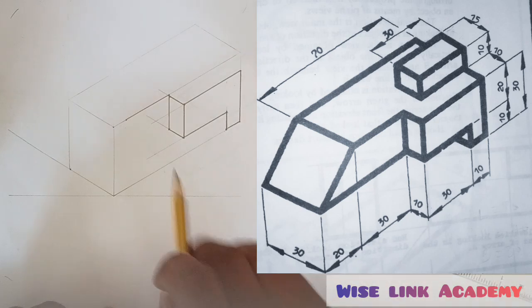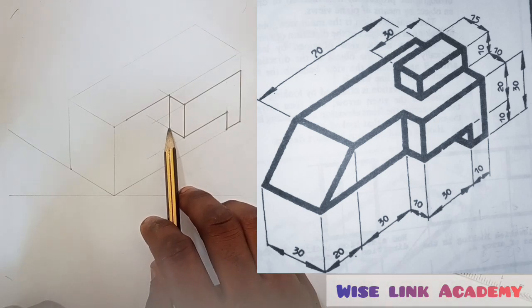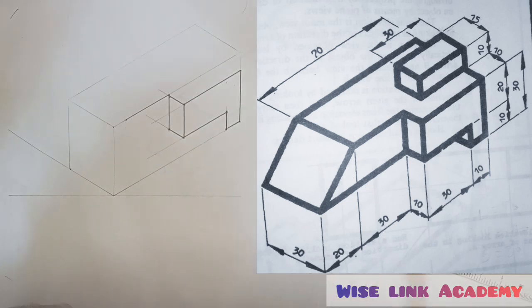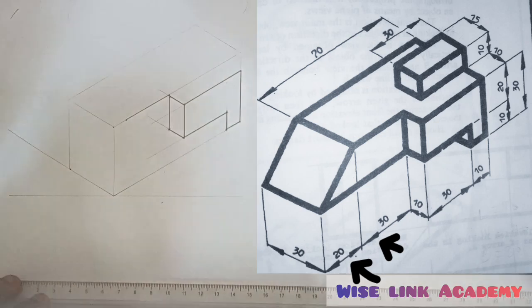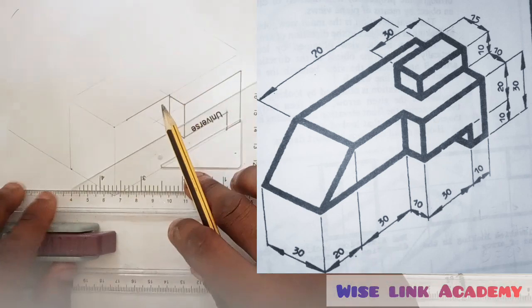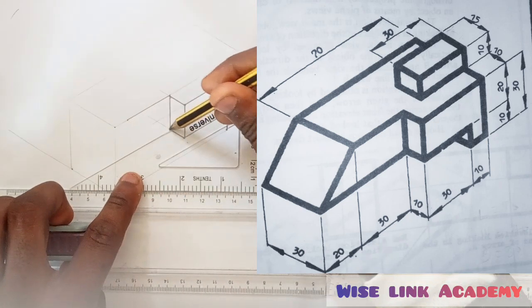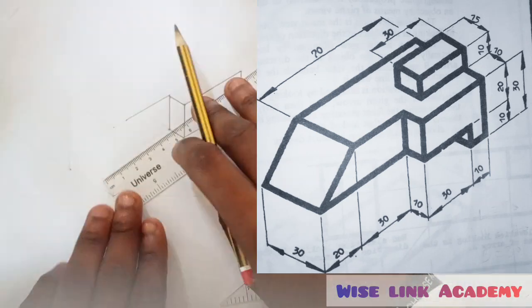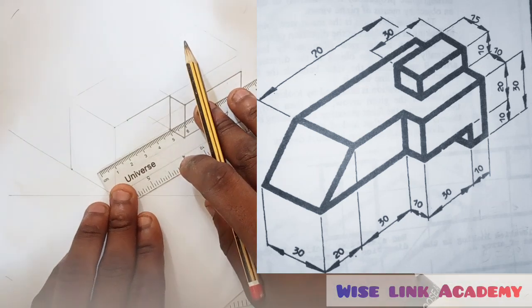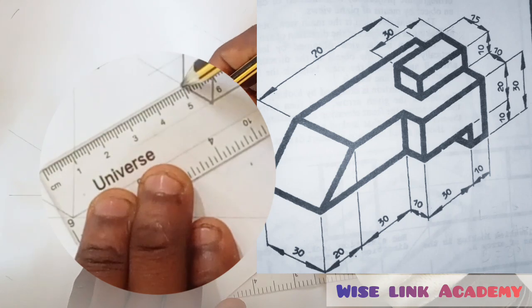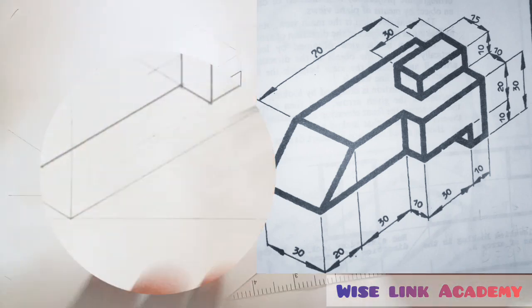So next up, at this point here, that point indicated at the right corner of the screen. From that point to somewhere here is 50. 30 plus 20, that is 50. So I'll take my set square this way, right? Draw it down this way. I'll measure 50 and I will thicken it. Thicken this way. I'll be having this.